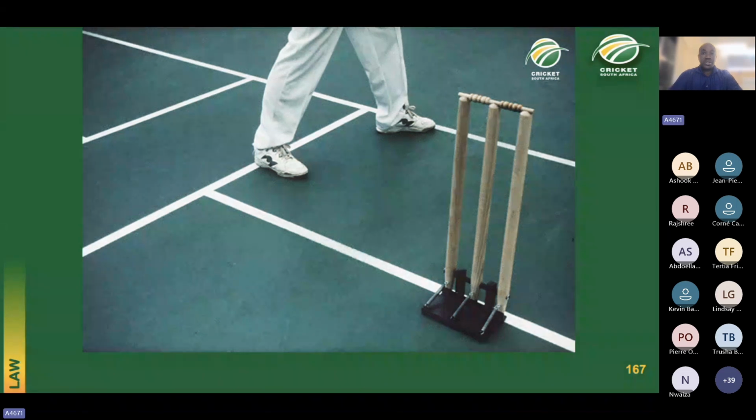So let's look at our first example. Here, if we look at the front foot first, we see that most of the foot is grounded behind the back edge of the popping crease, so the front foot is fine. Let's look at the back foot.